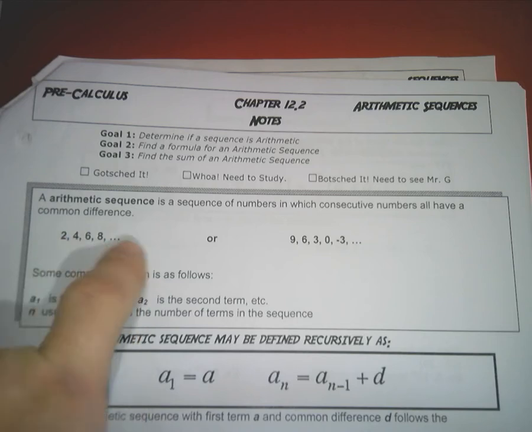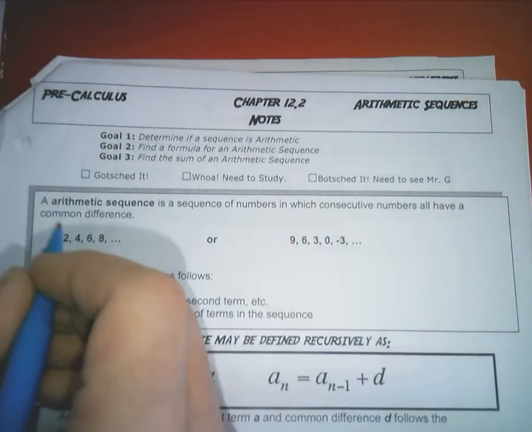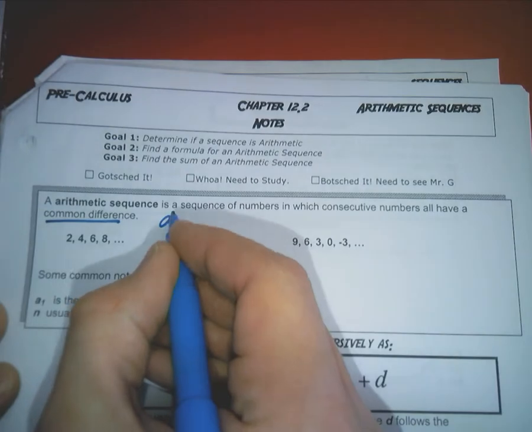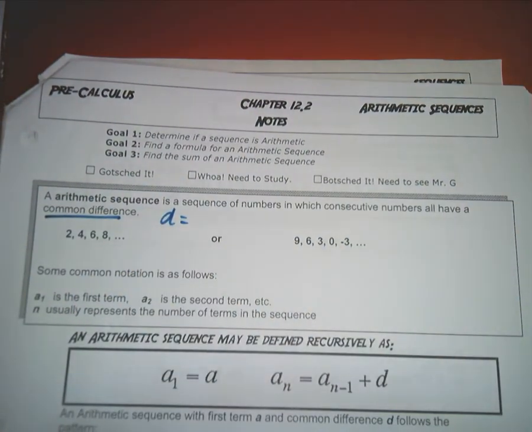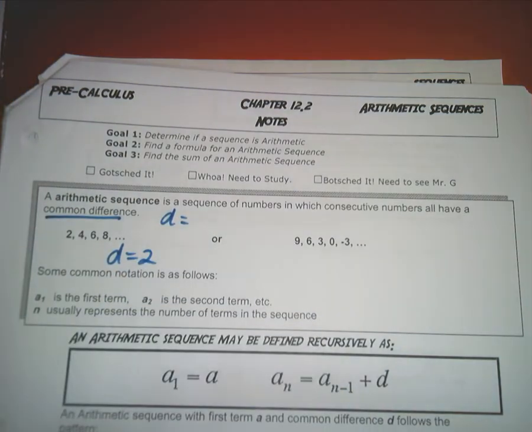Okay, 2, 4, 6, 8. Who do we appreciate? What we have there is consecutive numbers in the sequence all have a common difference. We call that D. And what do you guys notice it keeps going up by? What do we keep adding to get the next number in the sequence? We keep adding 2. So we would say our D value, our common difference is 2.